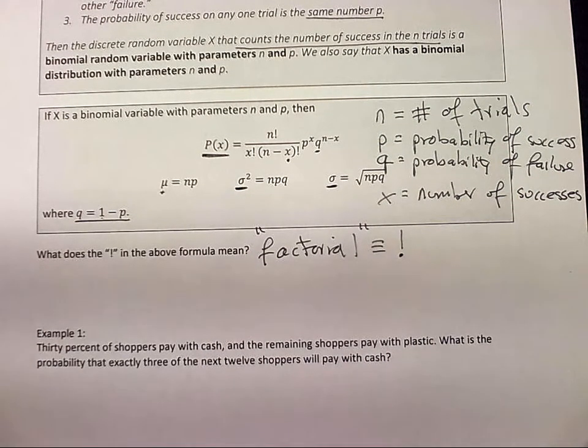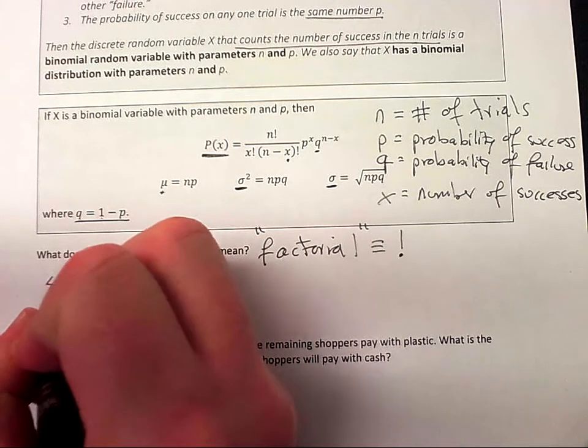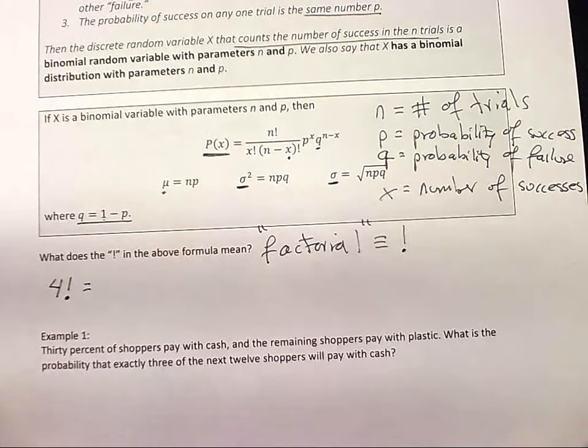So if you see the number, say, 4 factorial, what this doesn't mean is 4! Right? You don't yell the number 4.